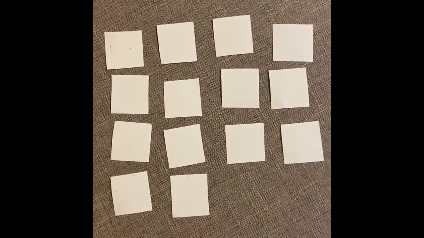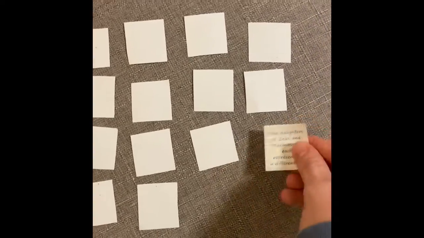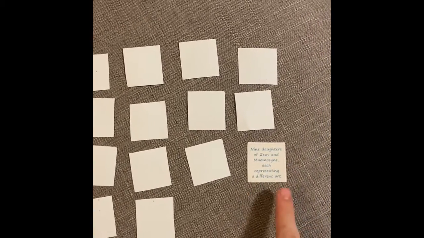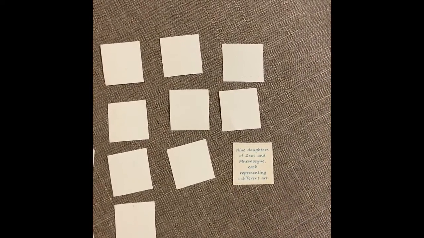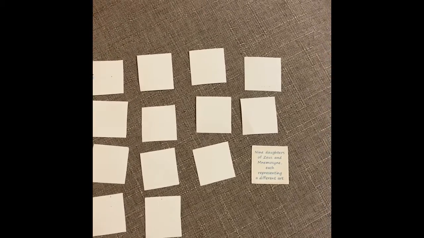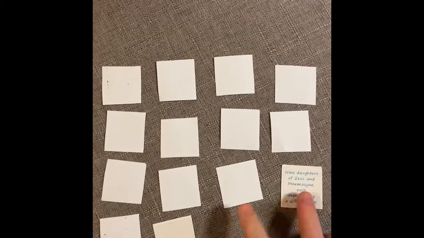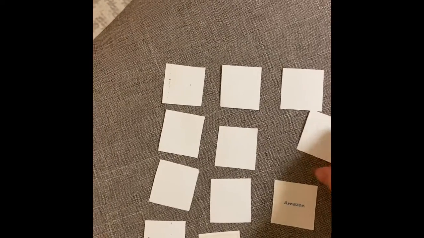So I have laid all of the cards out face down so that you can't see the term or the definition. And then students are going to flip one. And this is the definition side. So 9 daughters of Zeus and Nemesis, each representing a different art. So students may already know the term that goes with this, and if they do, great. They can say it out loud and acknowledge what it is, but they still have to flip over the other ones. This is Phoenix, so it doesn't match, but they can still turn them around.